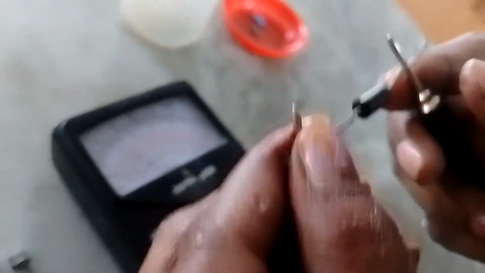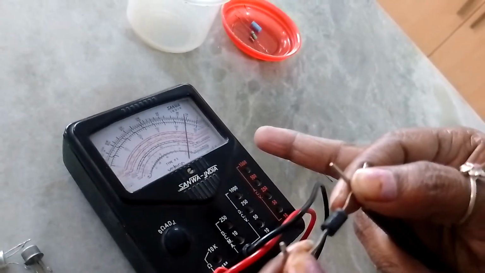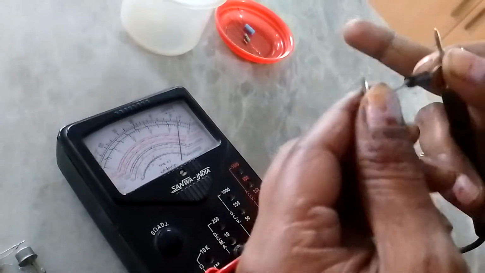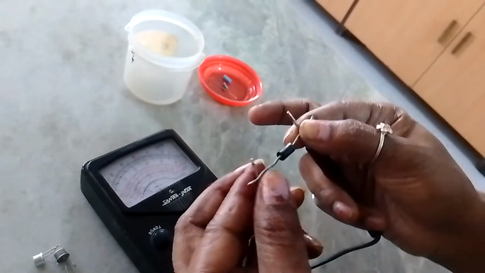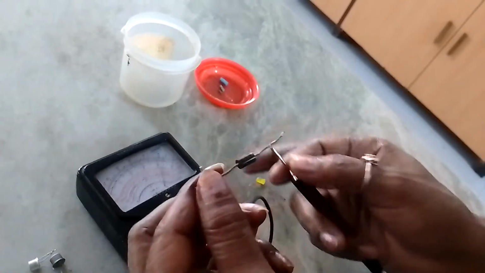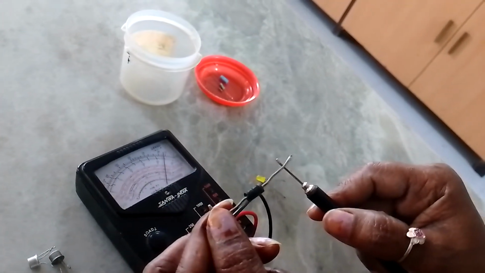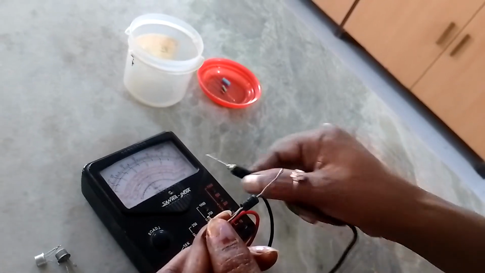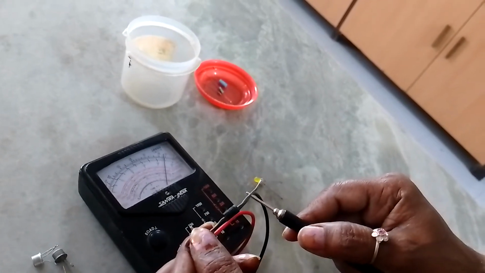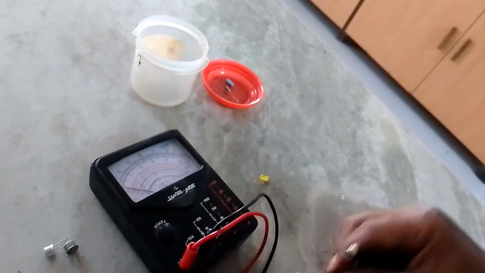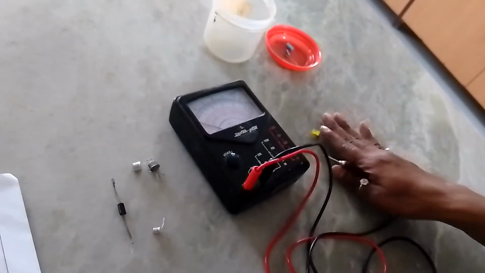And when its polarity is changed, it shows direction of current, some current is here. This means the anode is connected to the positive probe and the cathode is connected to the negative probe. Then the multimeter shows some current direction. This is about the diode. Now, it's an easy one.